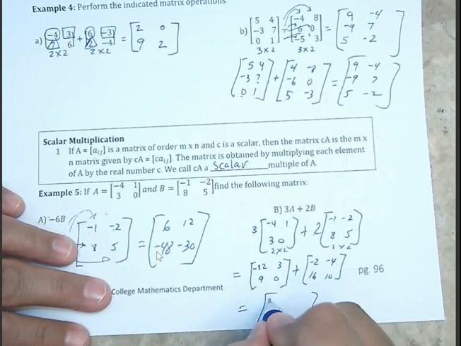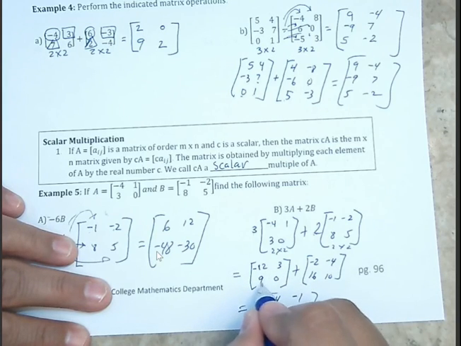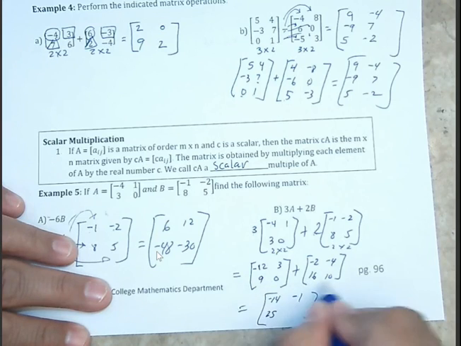Negative 12 plus negative 2 is negative 14. 3 plus negative 4 is negative 1. 9 plus 16 is 25. 0 plus 10 is 10.